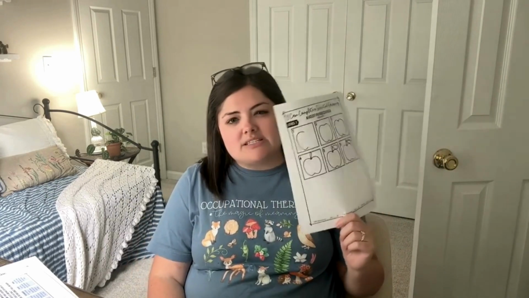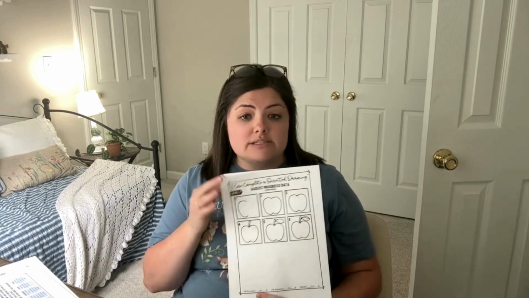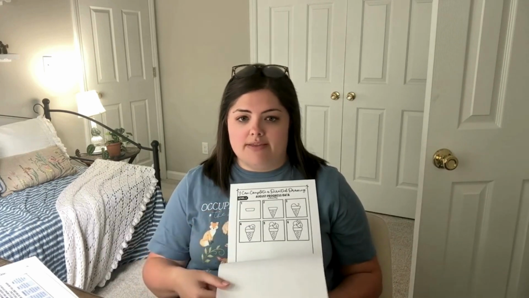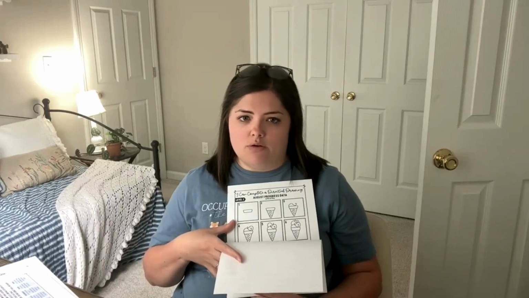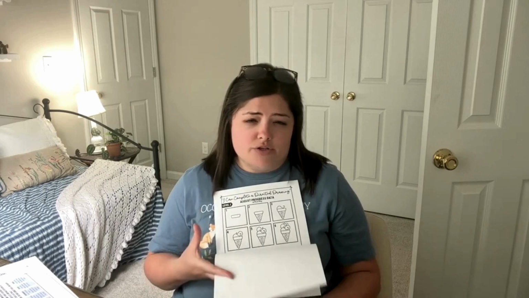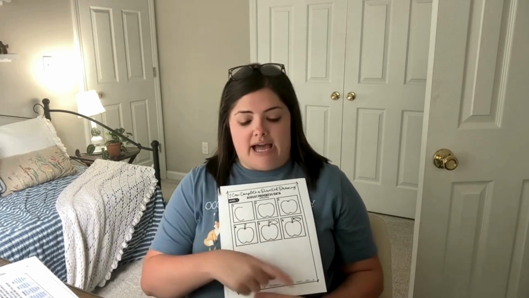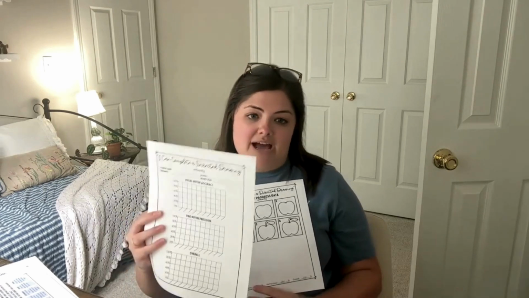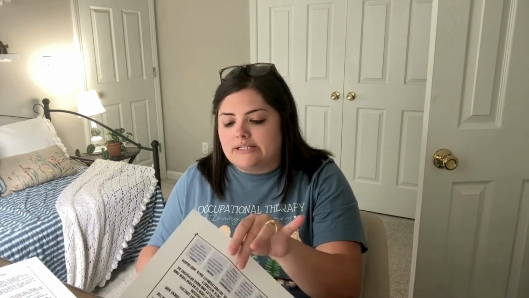So this particular resource has 2 different levels. Level 1 is a little bit easier drawing, and then level 2 is one that's a little more difficult if the student is at that level or you just want to challenge them a little bit. Add your score, put it on the graph, report it across time. Super easy. I use these resources to inform my goals and to just kind of show, again, visually that progress over time.